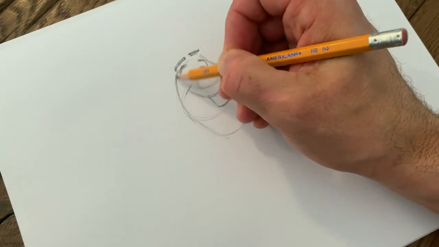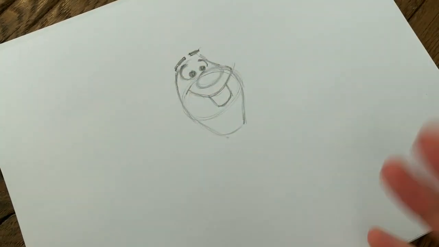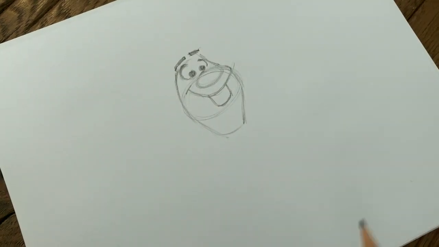There he is. Okay. So there's the rough layout of his head.